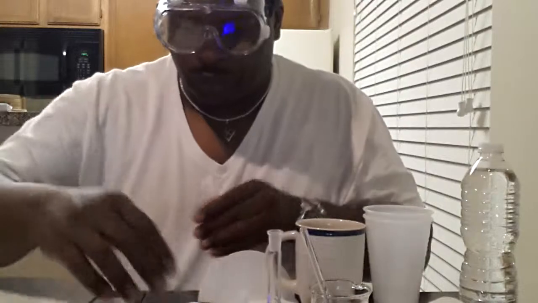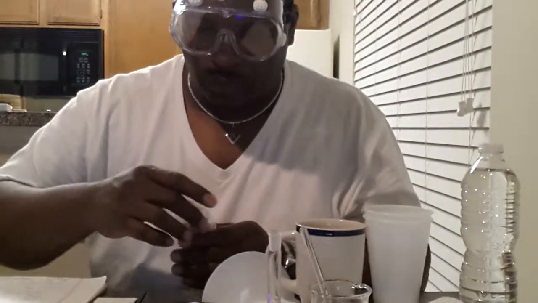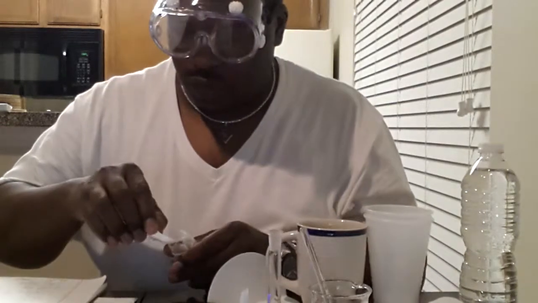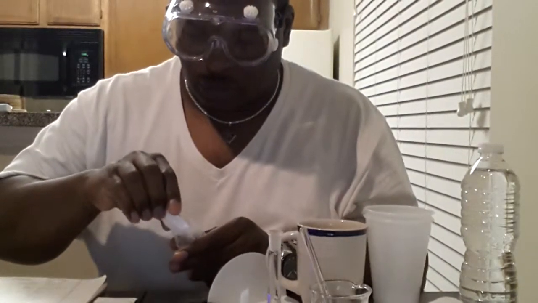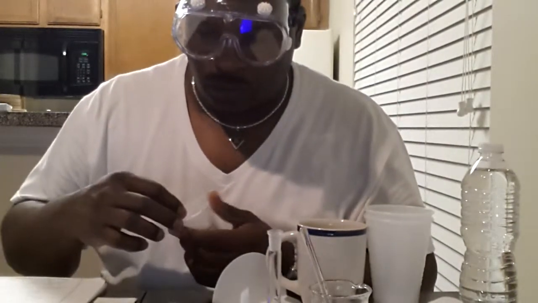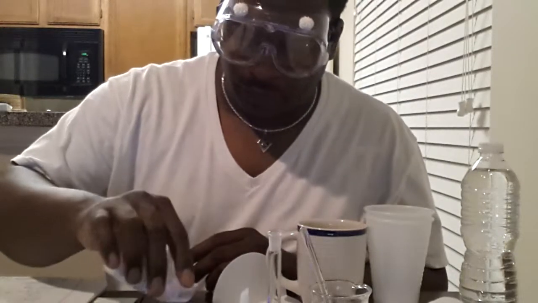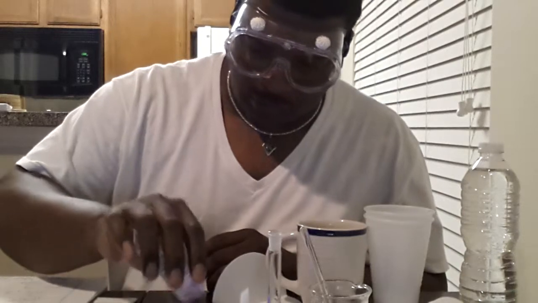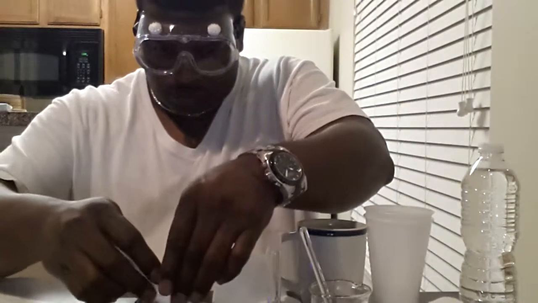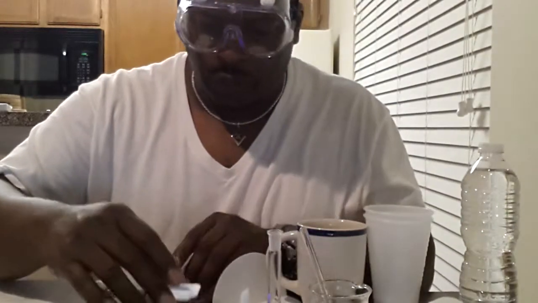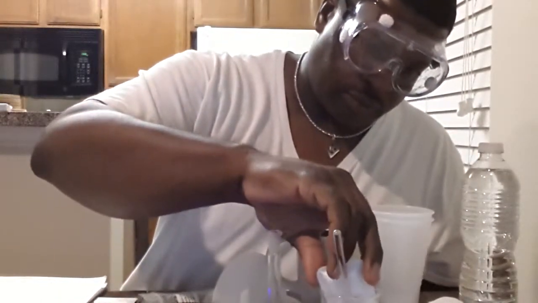Let's weigh that. Ooh, got a little bit too much there. What we have here is 1.5. We just need 1 gram of this. Pour some of this off. And we're at 0.8. As you can see, this is not an easy task. We have 1 gram. We're going to pour this into our beaker.